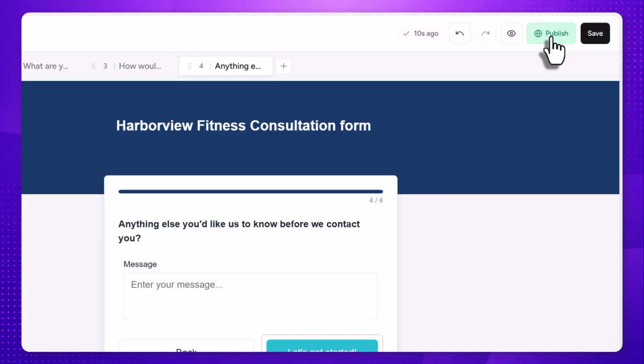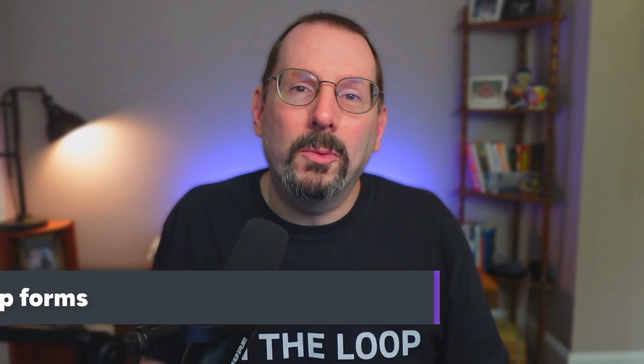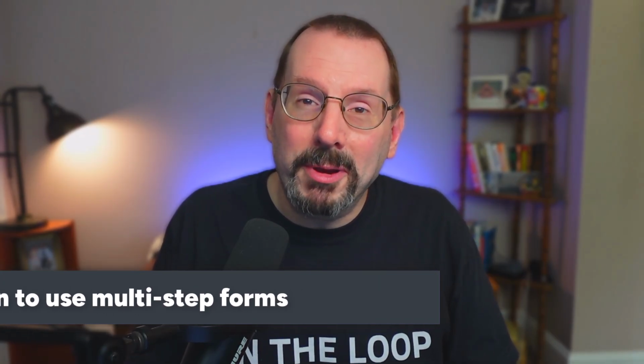Now, before we publish and test the form, it's worth talking about when you should actually use a multi-step form, because not every form needs one. Multi-step forms work especially well when you're asking for quite a bit of information on your form. Things like consultation requests, service quote forms, event registrations, memberships, or even coaching applications. Things that are detailed lead qualification type things. Breaking those into logical sections can make them feel much easier to complete.